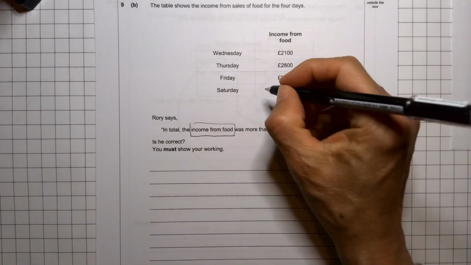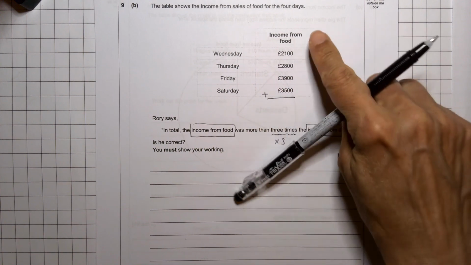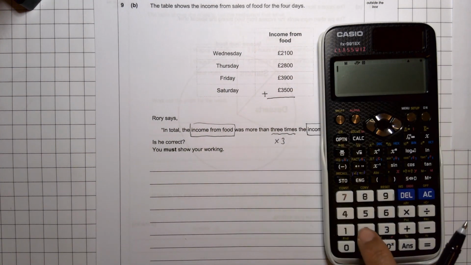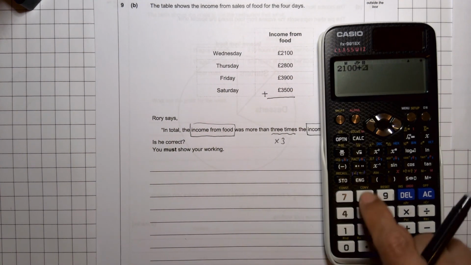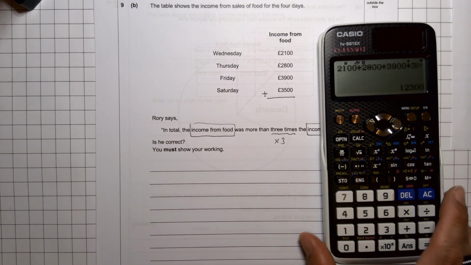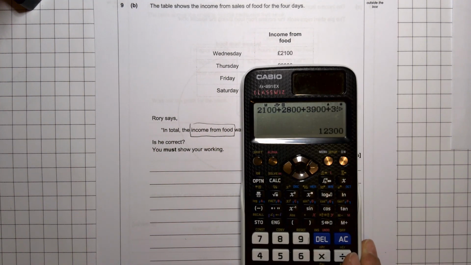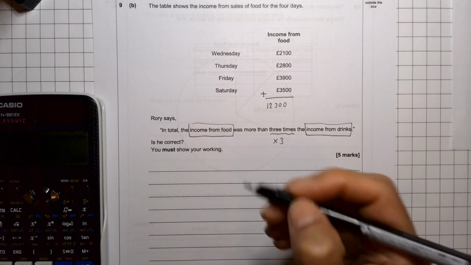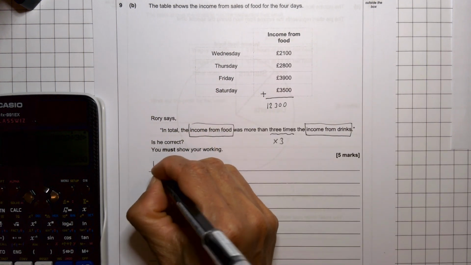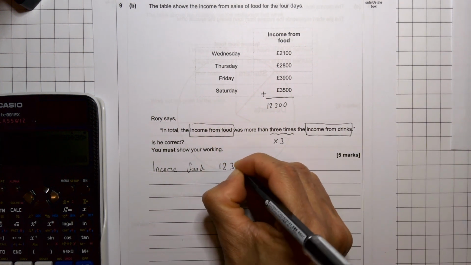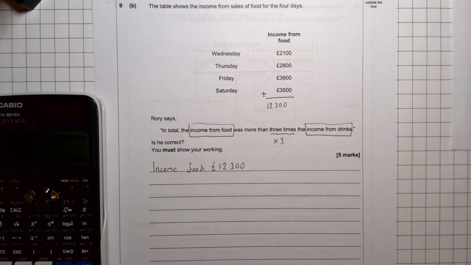So to do that, we're going to work out the total income from food. It's a calculator one, so you can add them up, you can put them into your calculator, or you can add them here. But we have 2,100 plus 2,800 plus 3,900 plus 3,500. Put them into your calculator, as I have done there, and we end up with an answer which says 12,300. So that's going to be 12,300. So I better tell them that the income from food was 12,300 pounds.